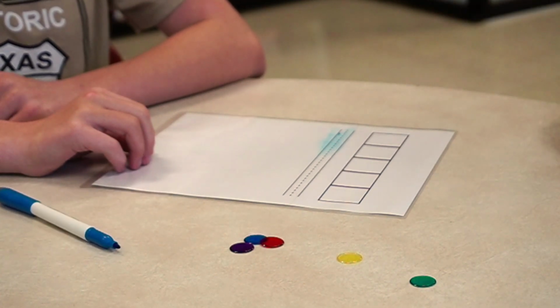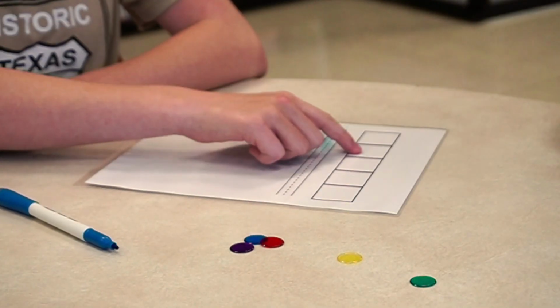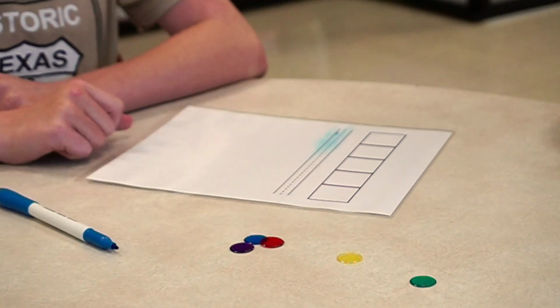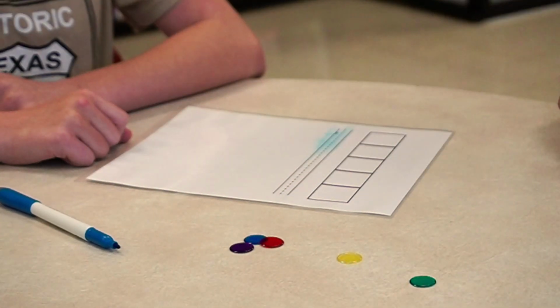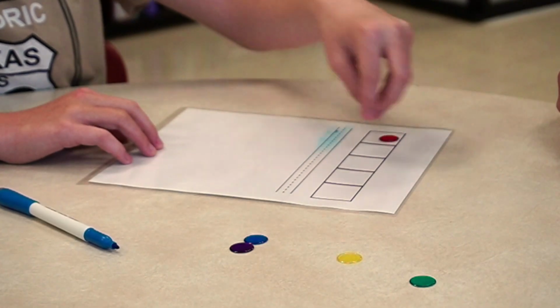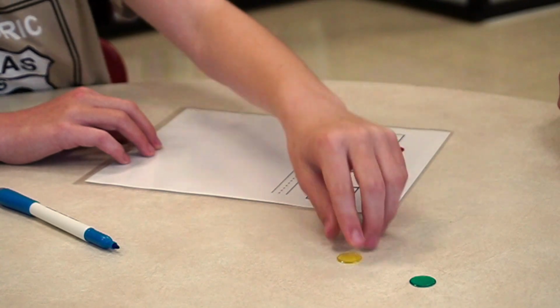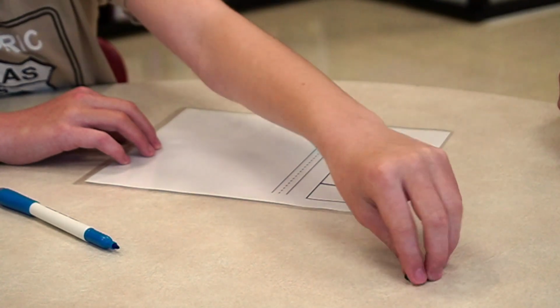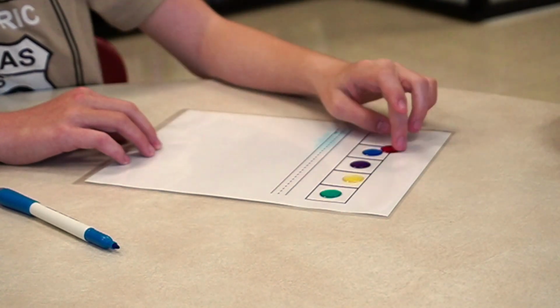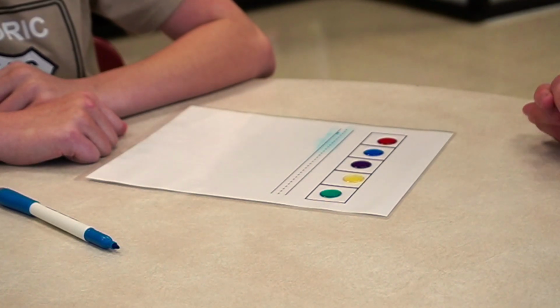How many phonemes were there in the word strap? 5. Good work. So which boxes are you going to use? This one has 1, 2, 3, 4, 5. Beautiful job. Okay, would you like to use your chips to sound out the word strap? S, t, r, a, p. Nice work. I love the way you chopped the p and the t sound. That's a great practice to use.